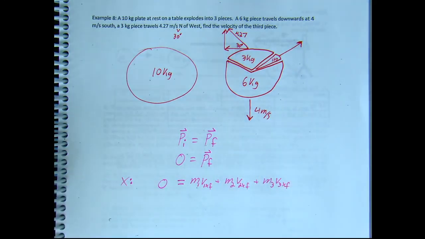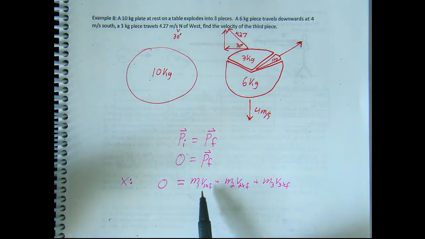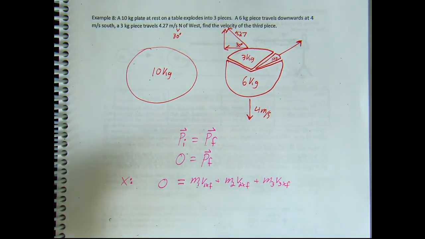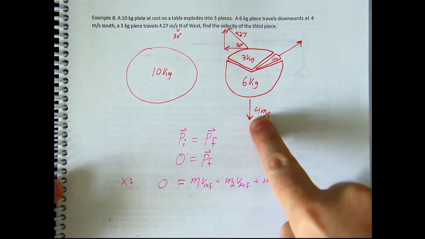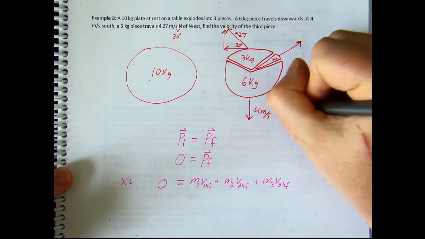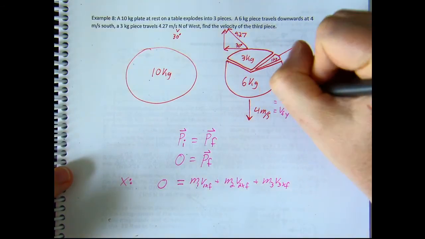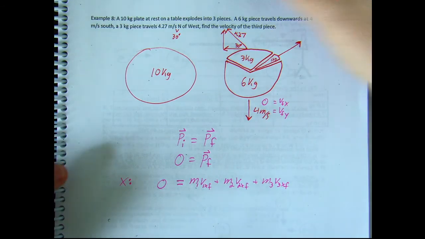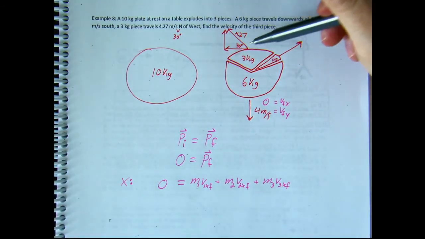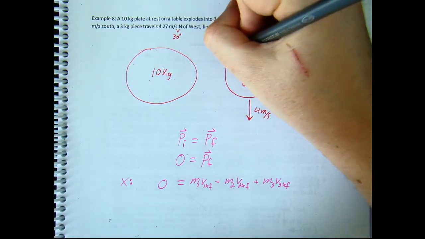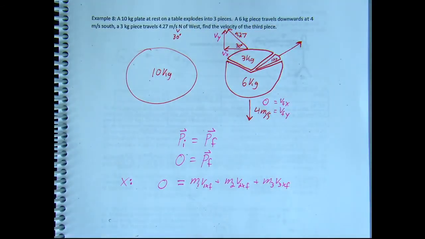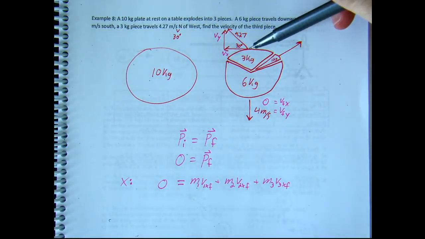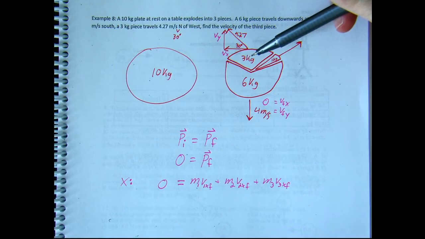We've got 3 pieces here, and so we have to have 3 terms in our momentum. This guy here is straight down, so v final x for this piece is going to be 0. This guy here, we can break his momentum up. Here's my vx, here's my vy. This is 30 degrees at this point. You guys should be relatively comfortable with the trig, so I'll just tell you what I got for my values.